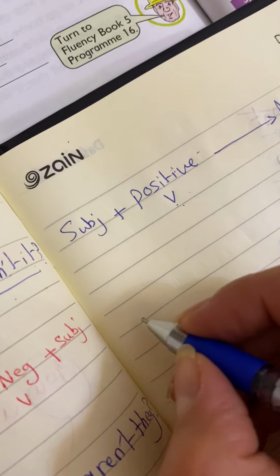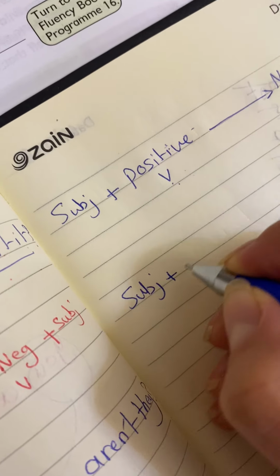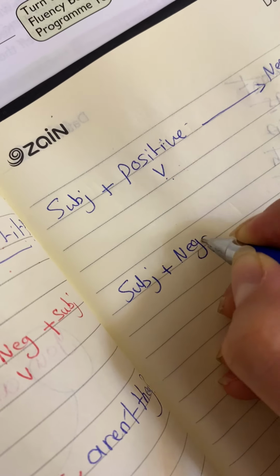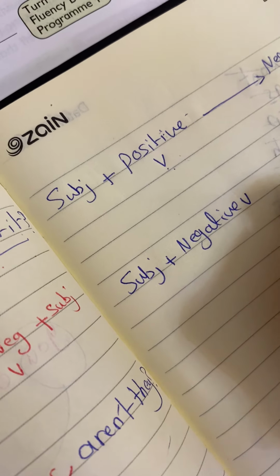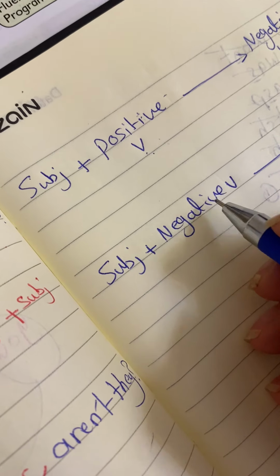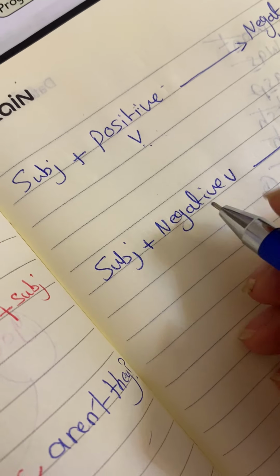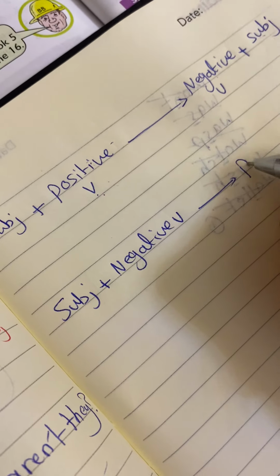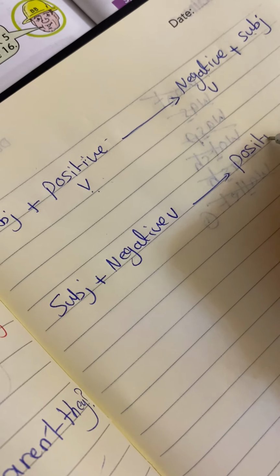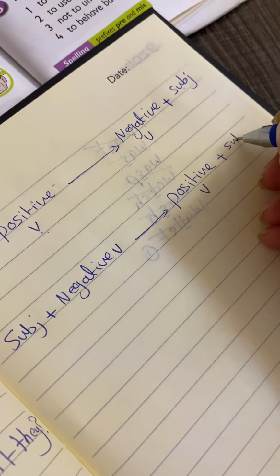Look at this sentence. If the sentence starts with the subject, then we have a negative verb. What do we do? Negative verb, meaning it has not, aren't. We change the negative verb to a positive verb, then we add the subject.